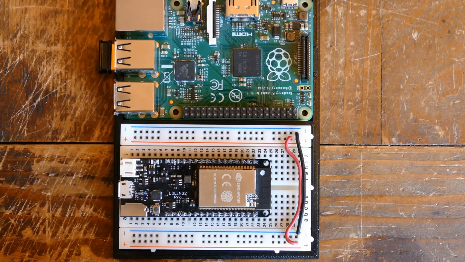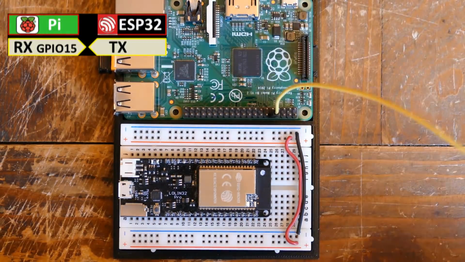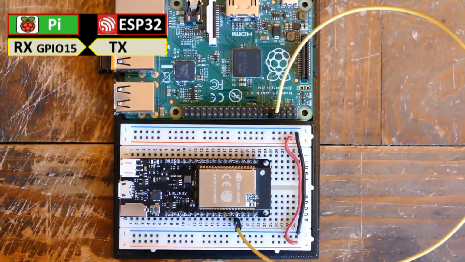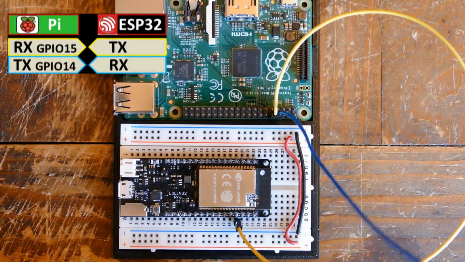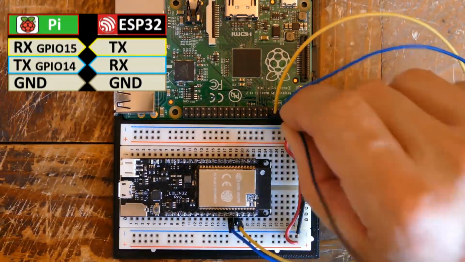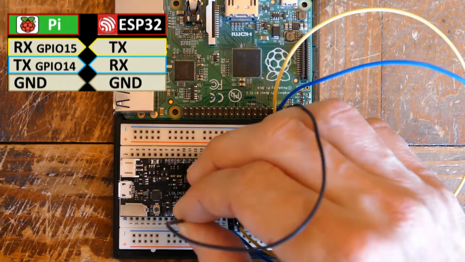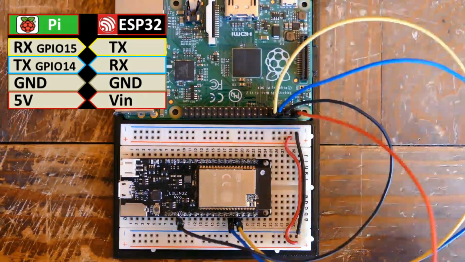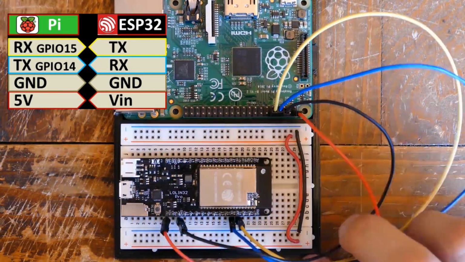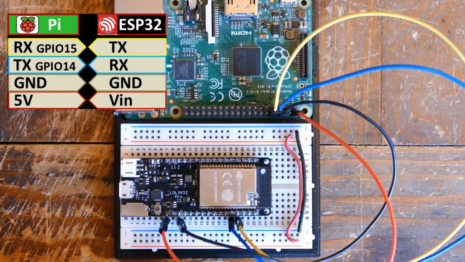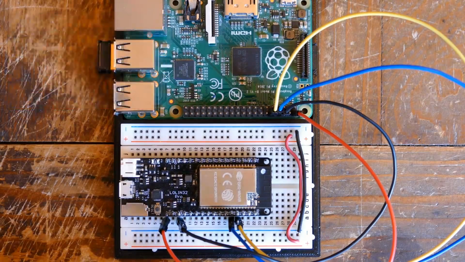I'll include more details on my website. The Pi's RX pin is connected to the ESP32's TX pin. The Pi's TX pin is connected to the ESP32's RX pin. A ground pin on the Pi is connected to a ground pin on the ESP32. A 5V pin on the Pi is connected to the Vin pin. I recommend you make all connections before powering on the Pi. Okay, that's all it takes for the wiring.